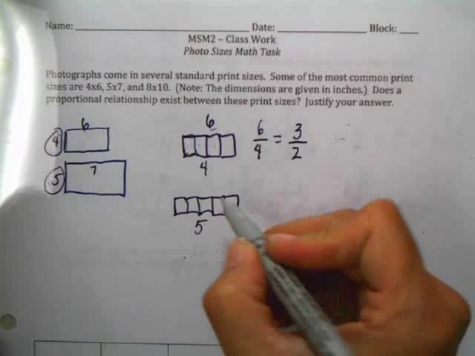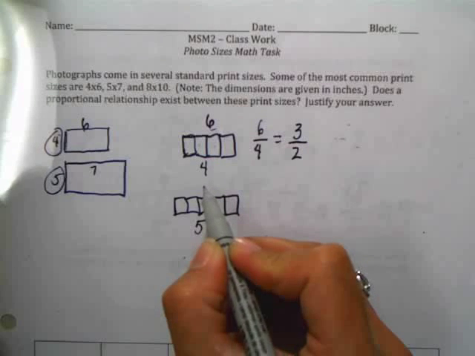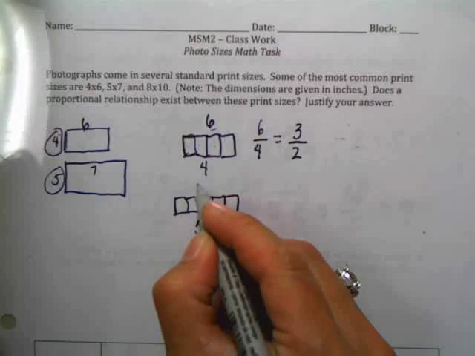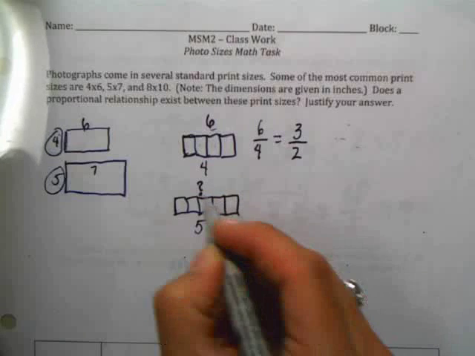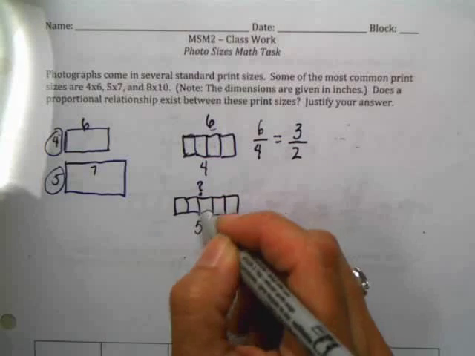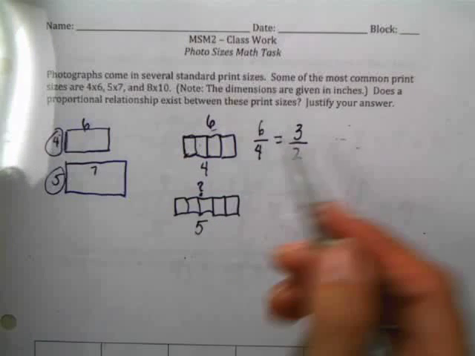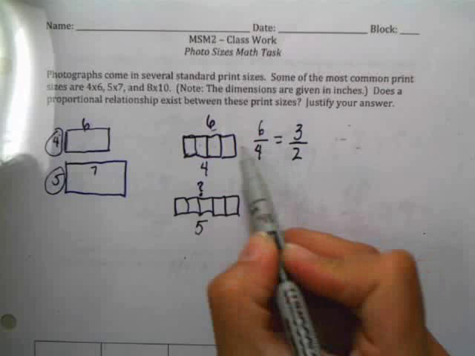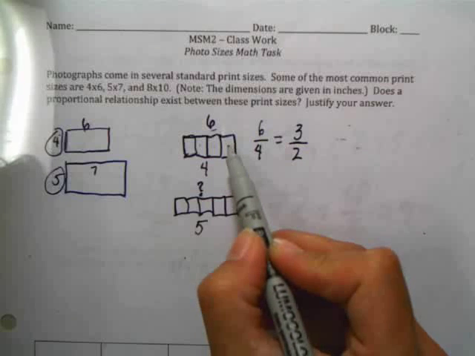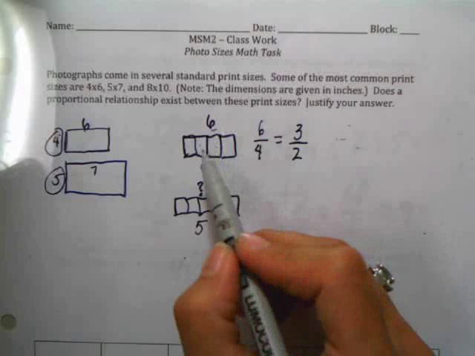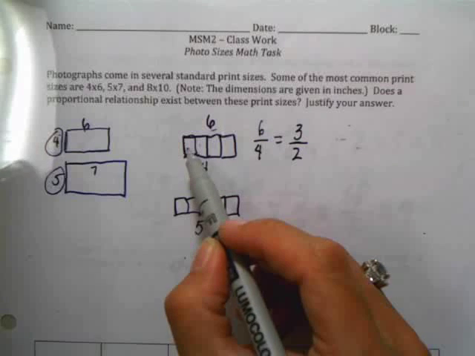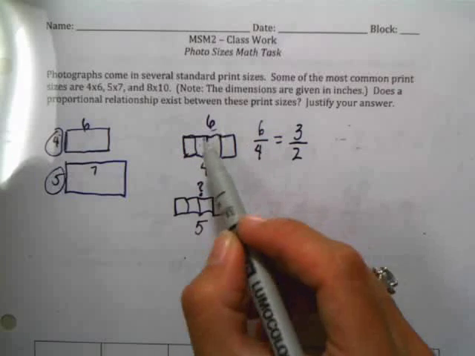So now we can either put this 7 in and see if it works out, or we can pretend like we don't know what this 7 is and see if we can come up with a proportional photograph. So that's what I've decided I'm going to do, okay? So now we know that each one of these boxes is worth 3 halves, for a total of 6.